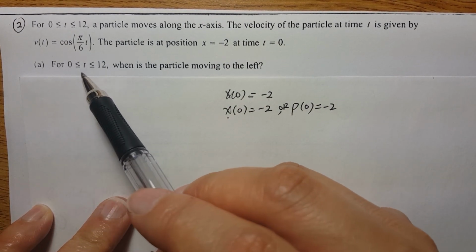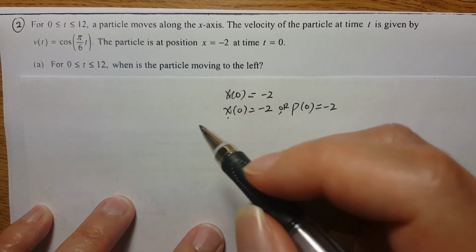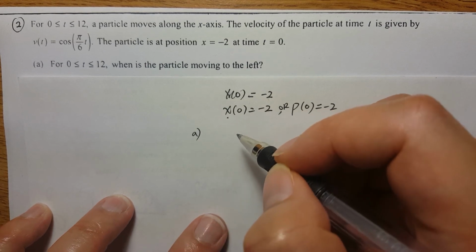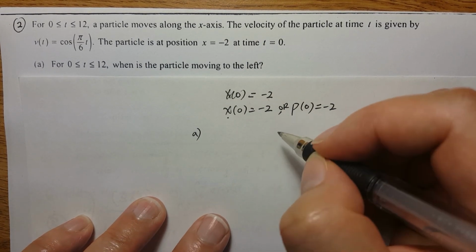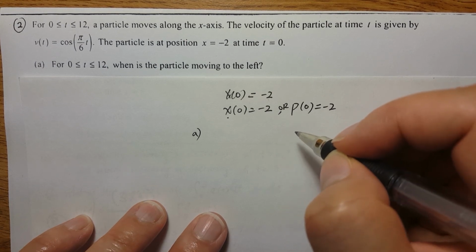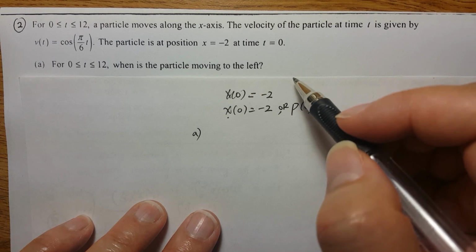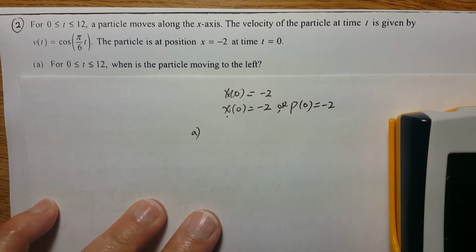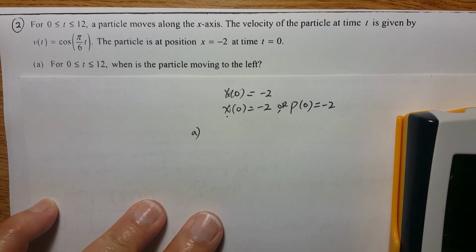Part A, for this time interval, when is the particle moving to the left? So we say that when the velocity is negative, the particle is moving to the left. When the velocity is positive, the particle is moving to the right. So we are going to use the calculator to graph it because you're allowed to graph. You're allowed to use a calculator on your AP exam.